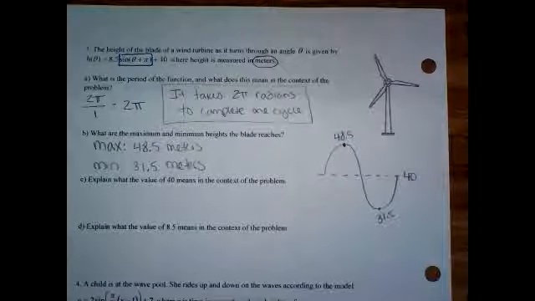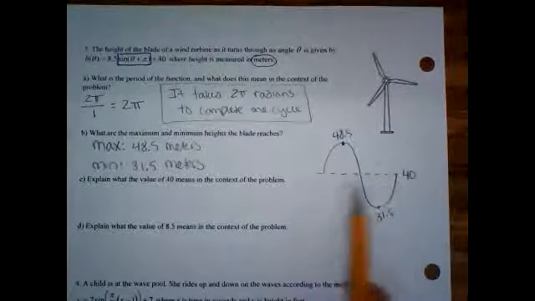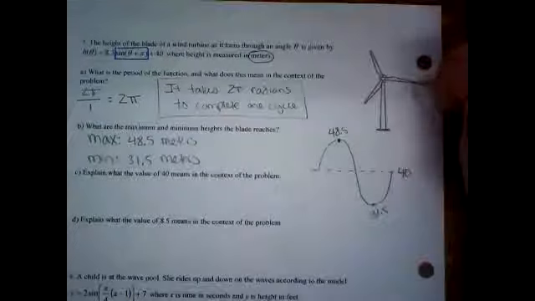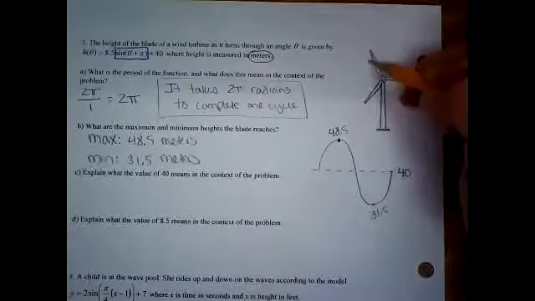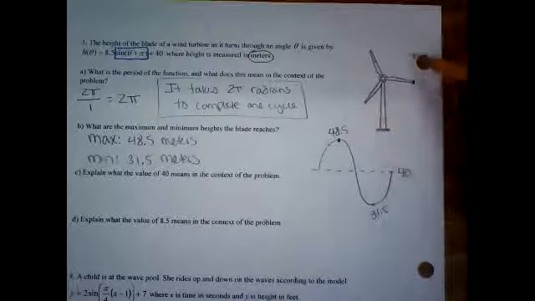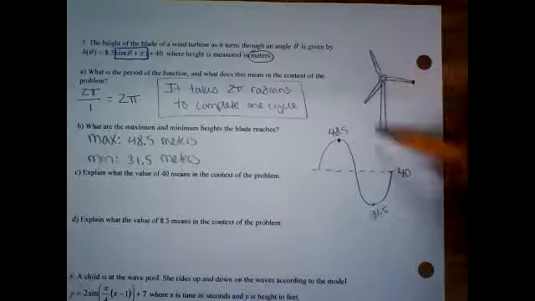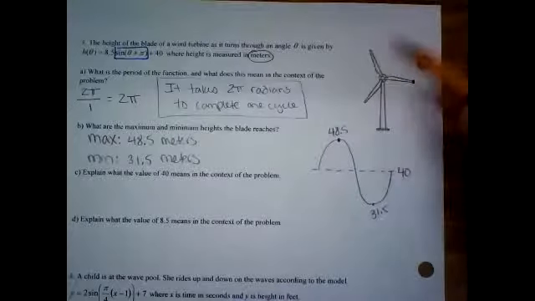So explain what the value of 40 meters means in the context of the problem. 40 is where it's centered. So think about this, and I'll point to it. If we're talking about where this is, as it goes up and then goes down and then comes back to the center, if it's centered at 40 meters, what part of that picture does it represent?